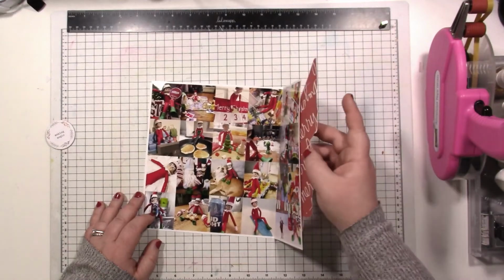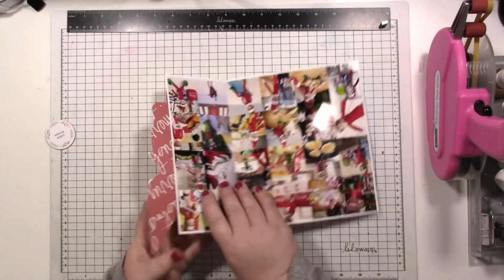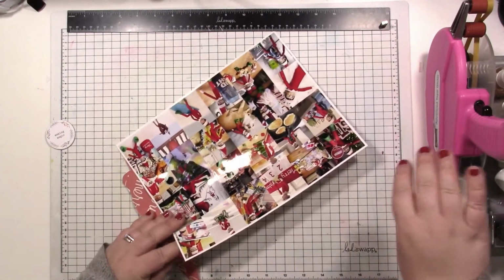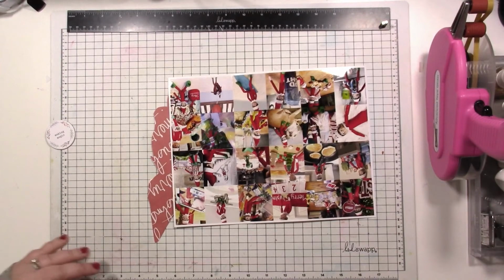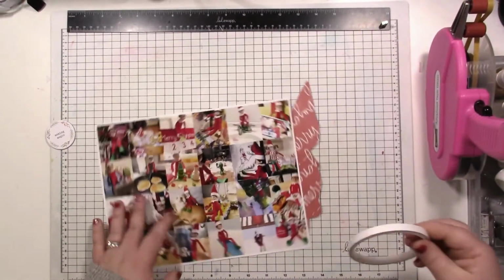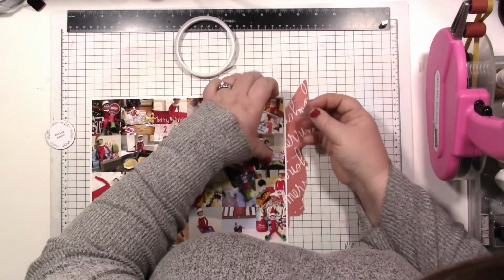And then you can see here, I think I can do a little tape right there just to make sure he's secure. I'll do some double-sided, because I don't want to rip them off down the line. There we go.